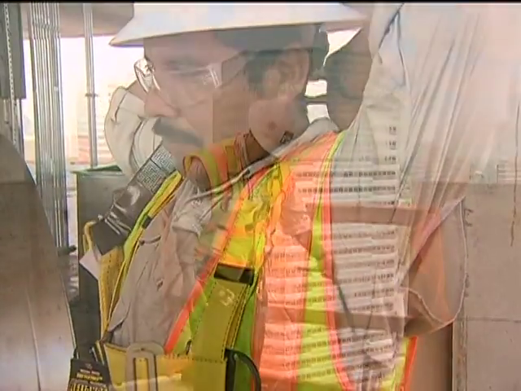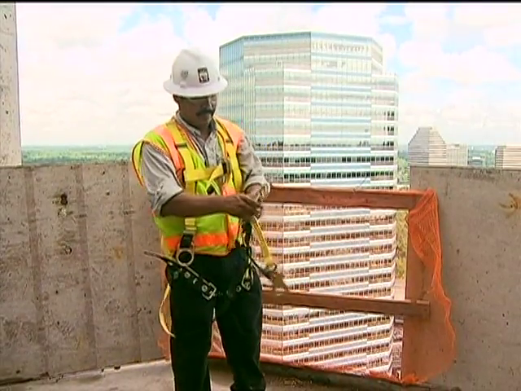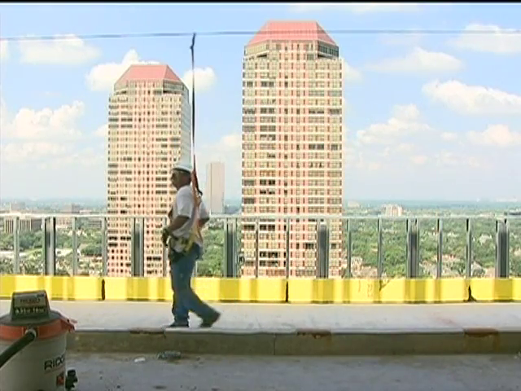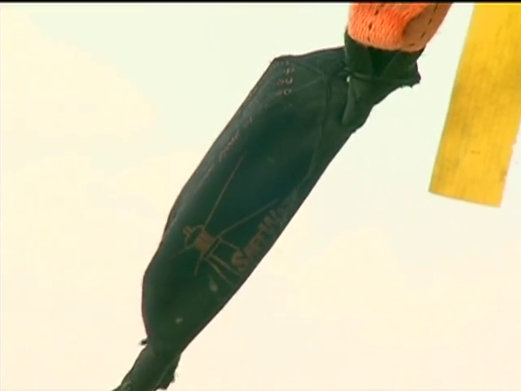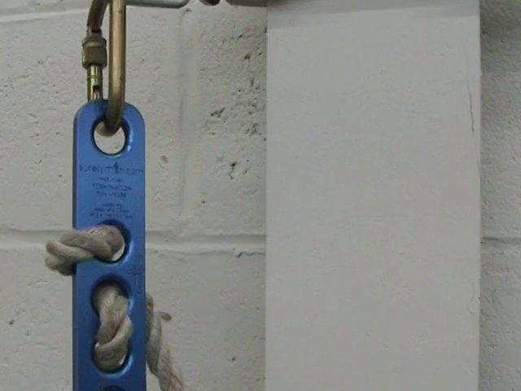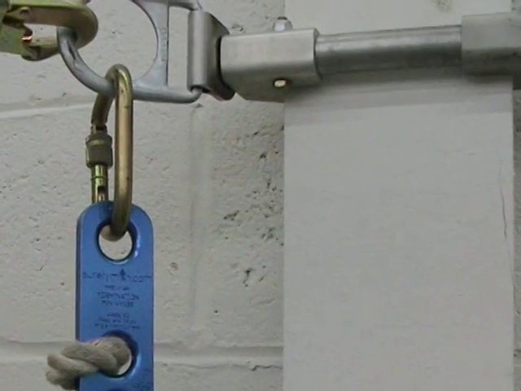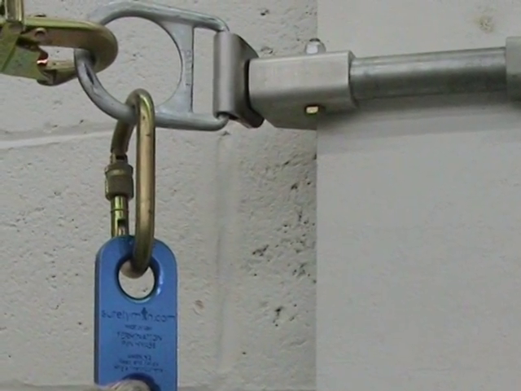A personal fall arrest system consists of a full body harness designed specifically according to the workplace application, a shock-absorbing lanyard or self-retracting lifeline designed to take the strain out of a fall, and an anchorage, a secure point of attachment for lifelines, lanyards, or deceleration devices.